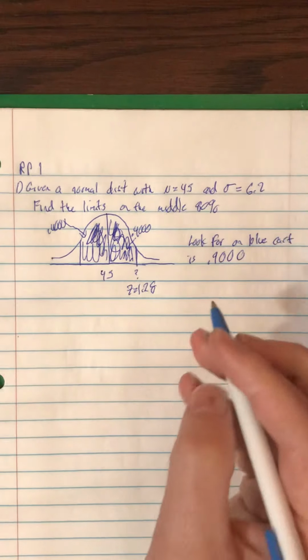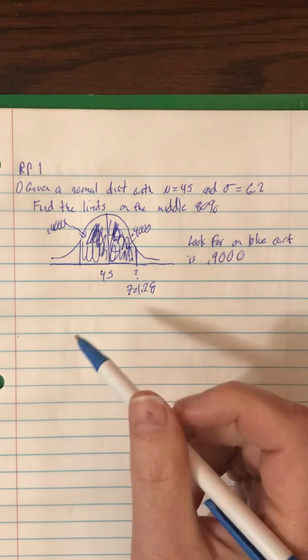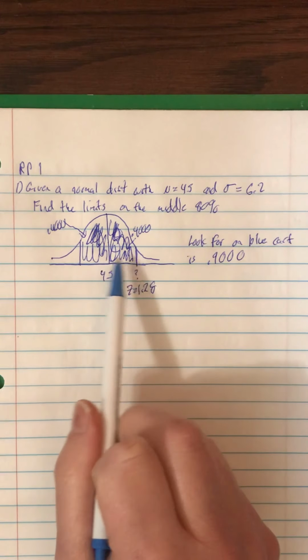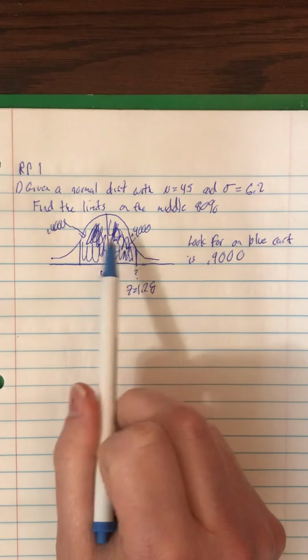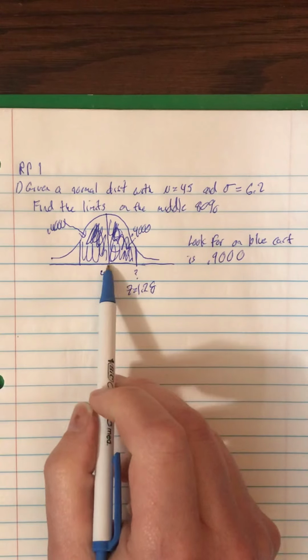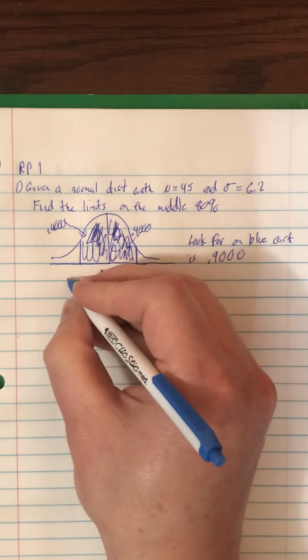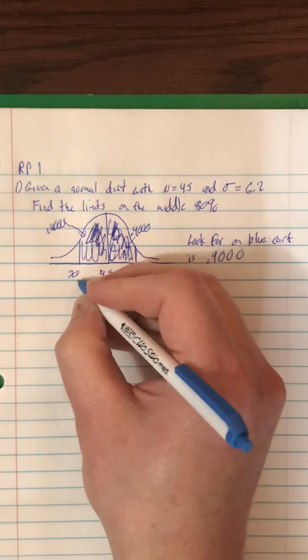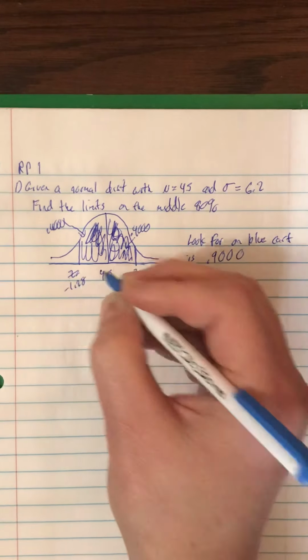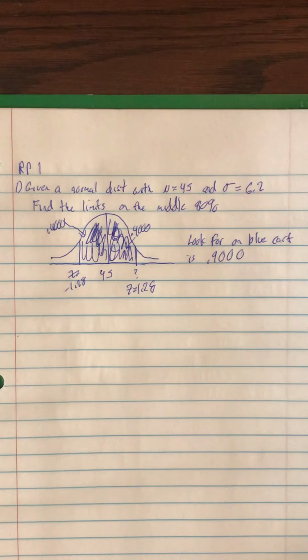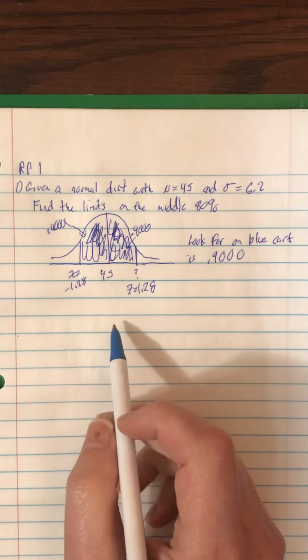Okay. Now, one of the things that you need to remember is that this curve, and we're looking for the middle 80%, this is symmetric. So if my z-score from here to here is positive 1.28, my z-score from here to here is going to be negative 1.28. Again, we do not have our limits yet. We just have the z-scores. Now we have to use those z-scores to find our limits.